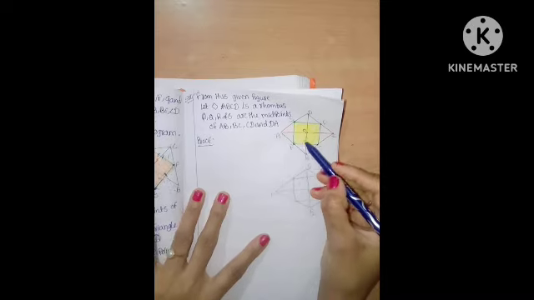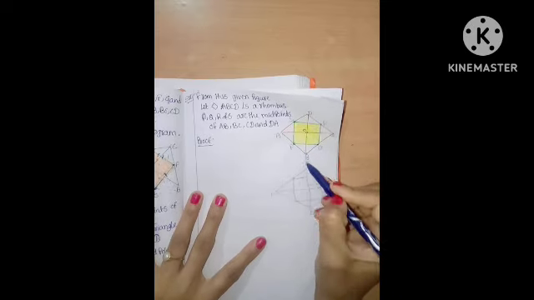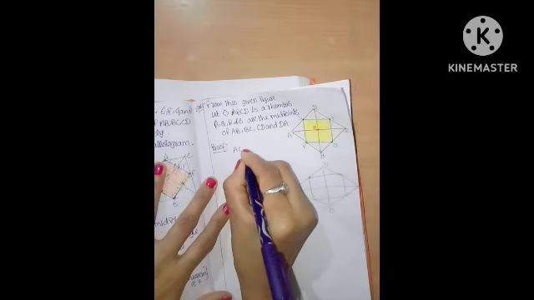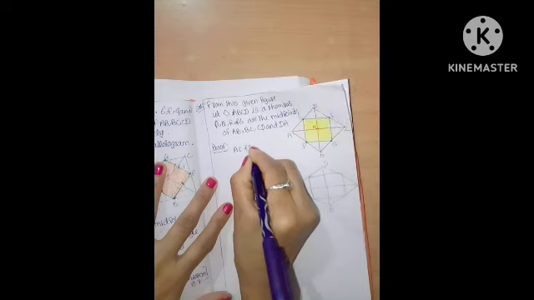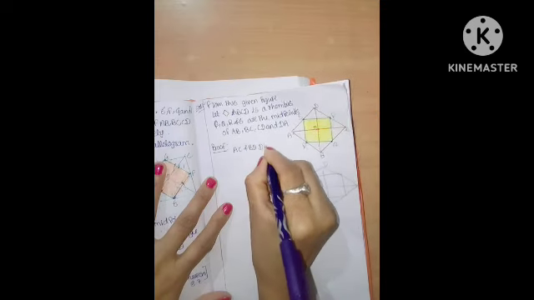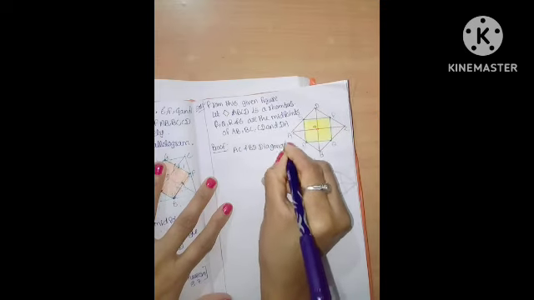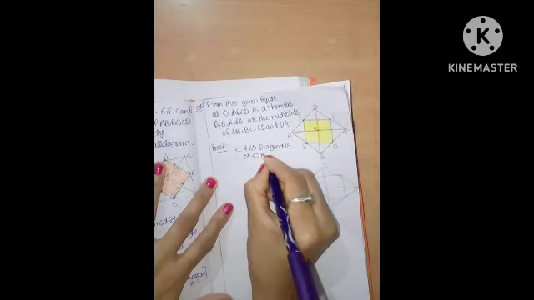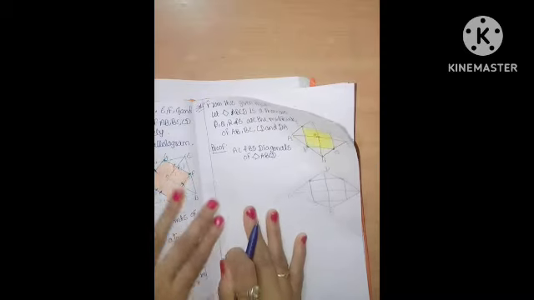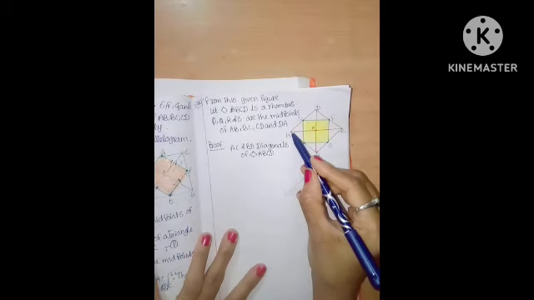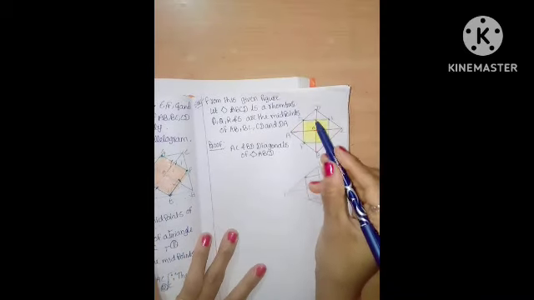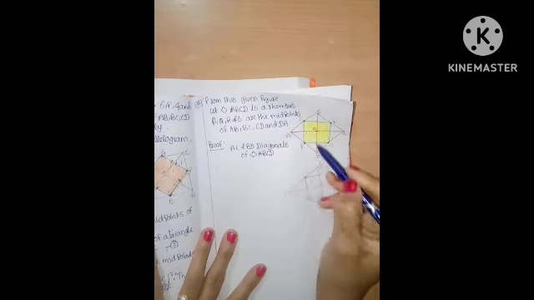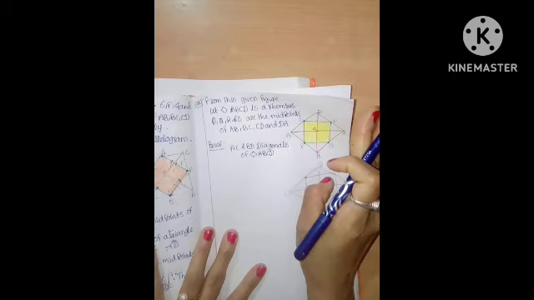AC and BD are the two diagonals of the rhombus ABCD. First, the AC diagonal is divided into how many triangles? Two triangles. And BD is also divided into two triangles. So the total is 4 triangles.